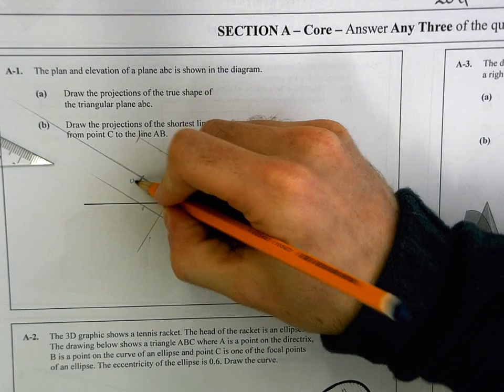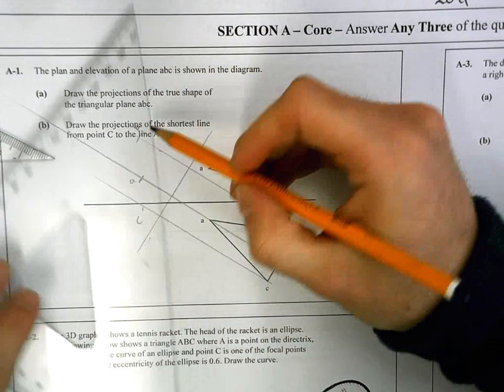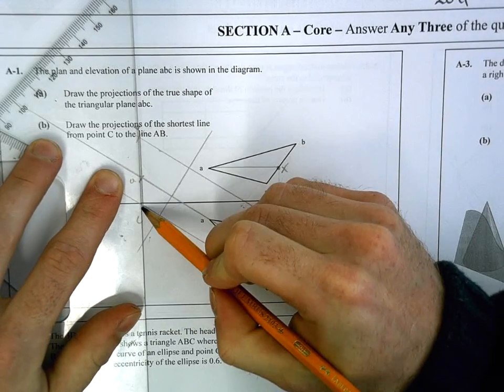Okay, so what we're going to end up with is a straight line view, an edge view if you want to say, of the surface. ABC.